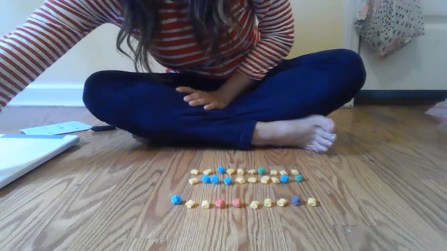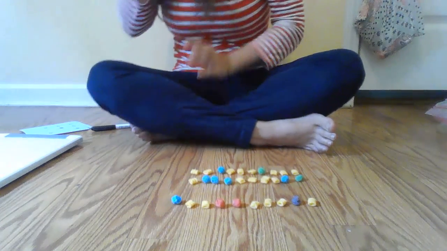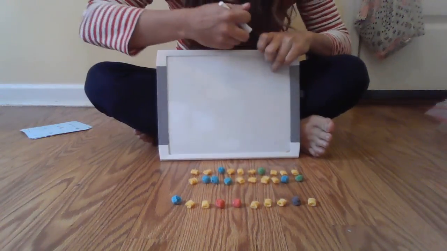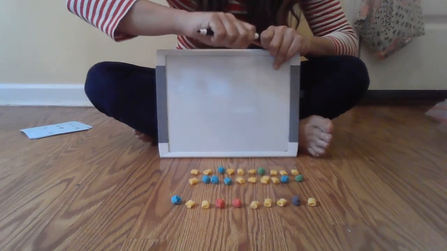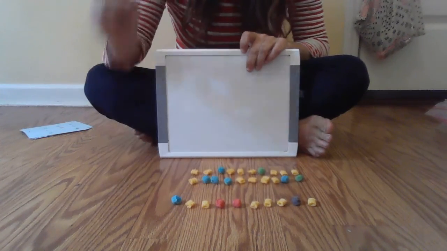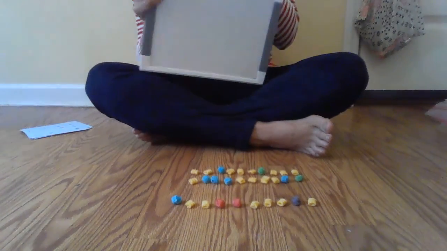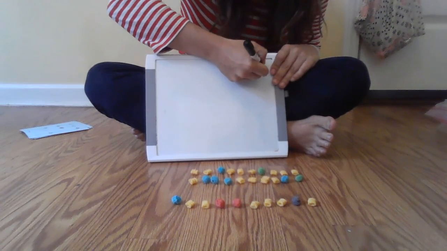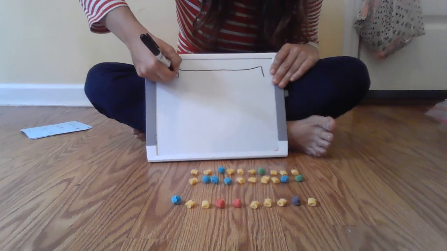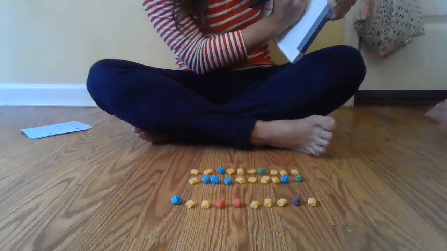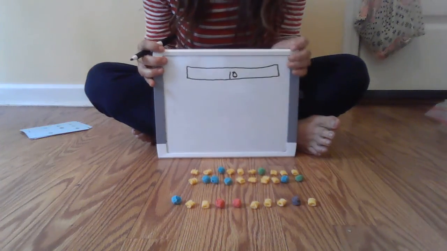Now it's going to be time for me to represent that. So I will get my board and I will start representing. I'm going to represent exactly how I put my cereal down. So I put out my 20 fish in groups of 10. So I'm going to draw them in groups of 10. If I'm drawing my group of 10, I don't need to draw individual circles because I know that this whole thing is 10.